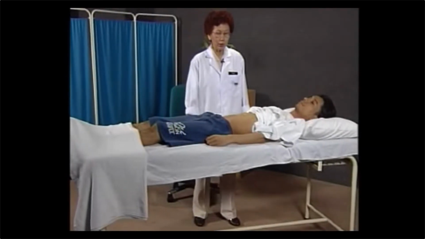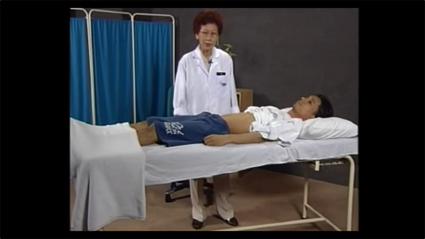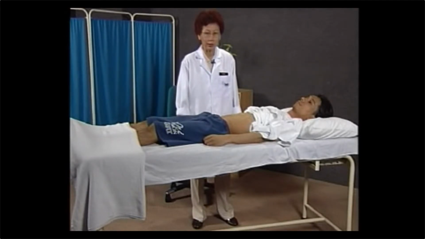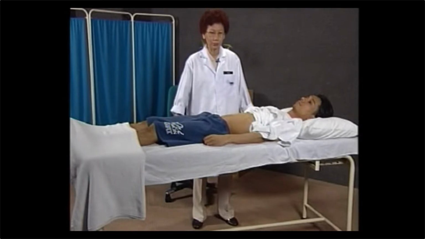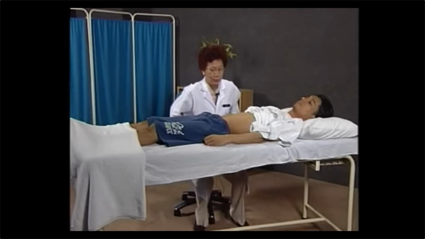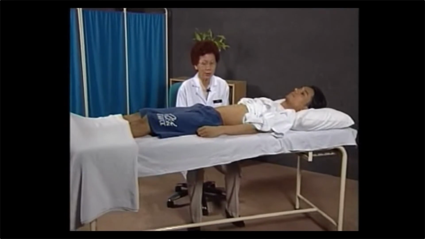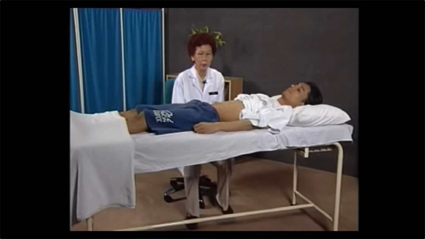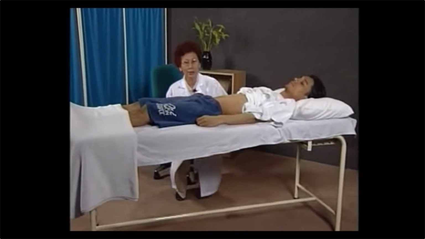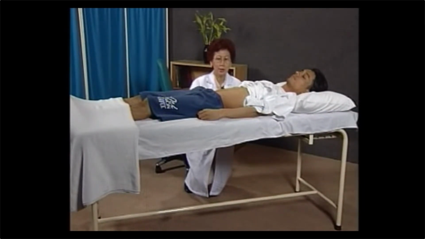After inspection, we come to palpation of the abdomen. This can be done either with the examiner standing up or with the examiner sitting down on a chair, making sure that both the patient and examiner are comfortable, or even with the examiner kneeling down by the side of the patient to examine his abdomen. Obviously, you have to have a fairly low couch in order to do that.